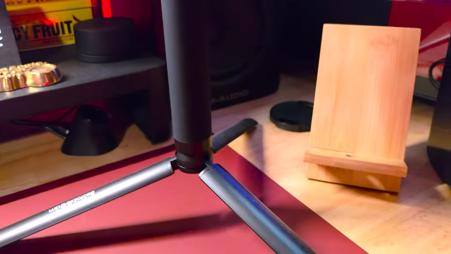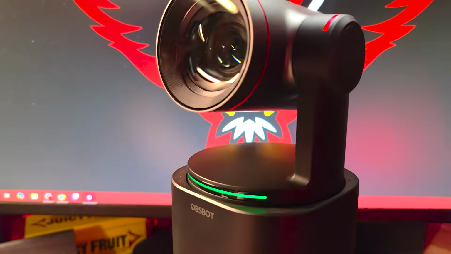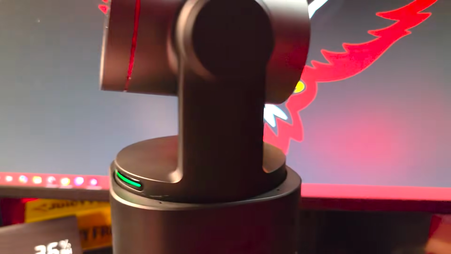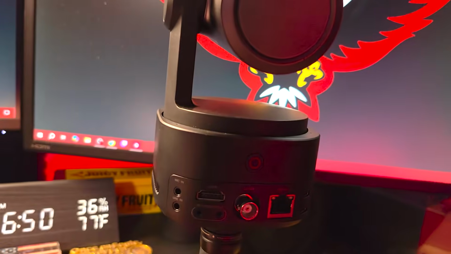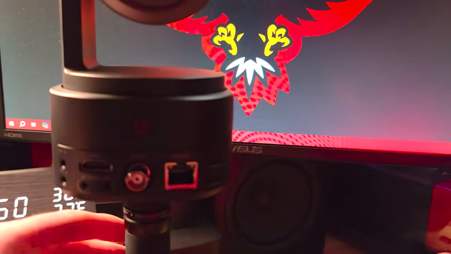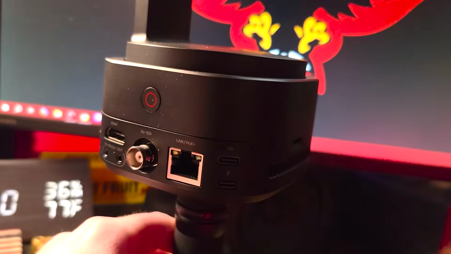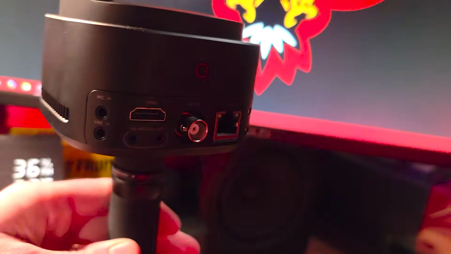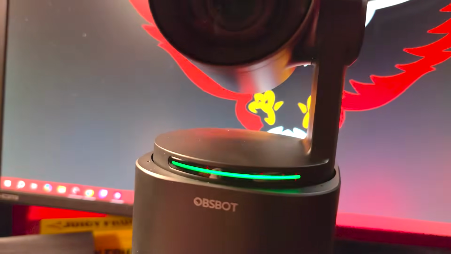Now, as you guys can see, this camera is mounted to a tripod on my desk. It's on full battery. And I can rotate this camera around here. And there are no cables running into this camera whatsoever. No cables whatsoever. This camera is literally just wirelessly looking at me.